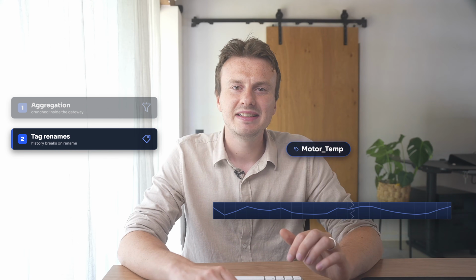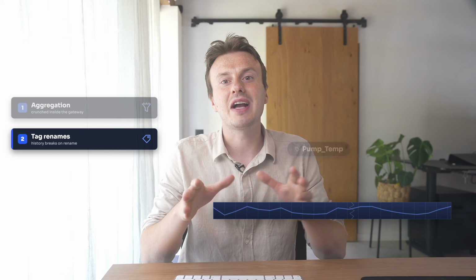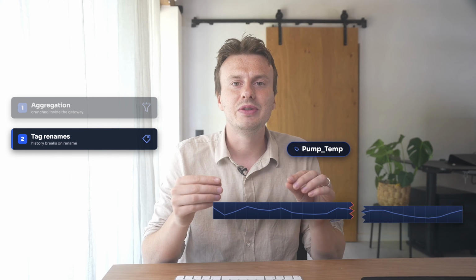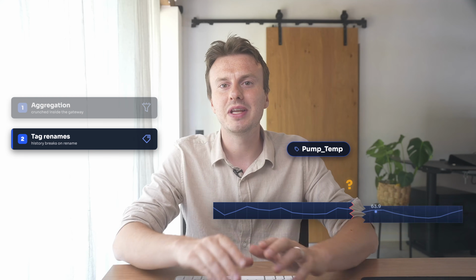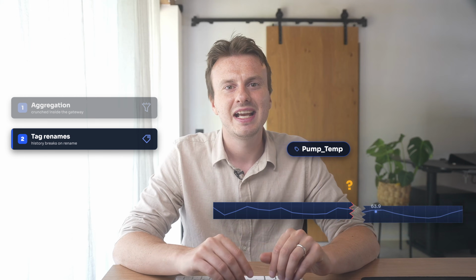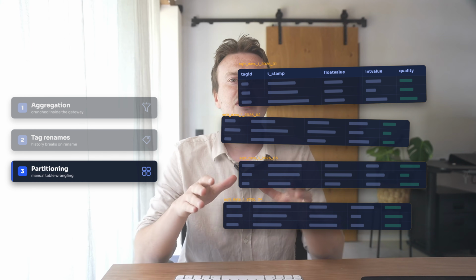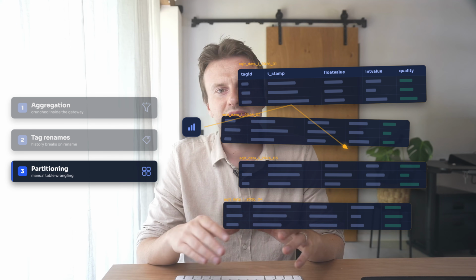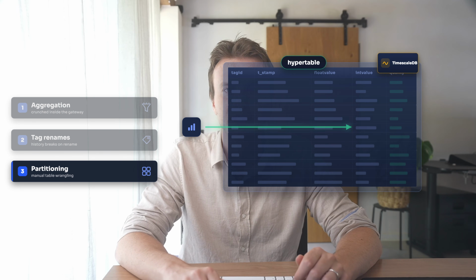And second, tag renaming was really a nightmare. If you had a new tag or you renamed a tag and you were trying to get the history of the old name into the new name, you would get some really weird behavior sometimes in Ignition. And third, this is a more technical one, the table partitioning that they did on their SQL databases. It was never really ideal, but you could already cover this one if you would use something like TimescaleDB.